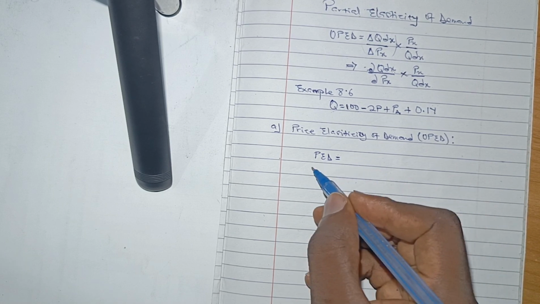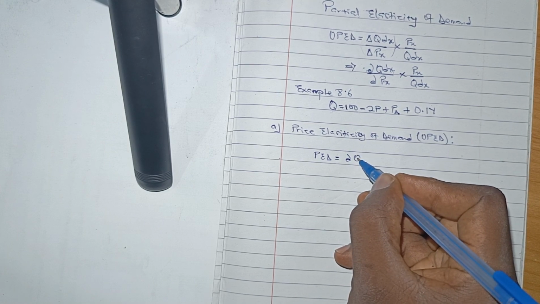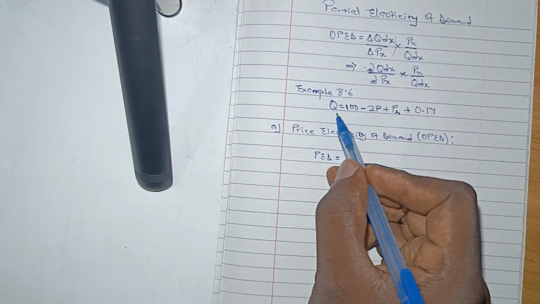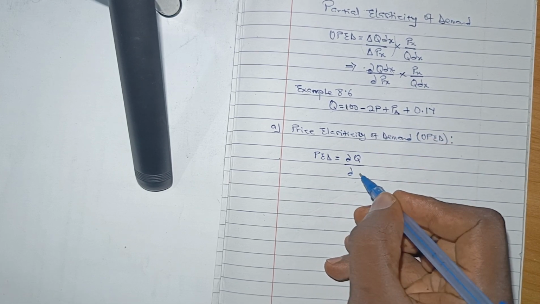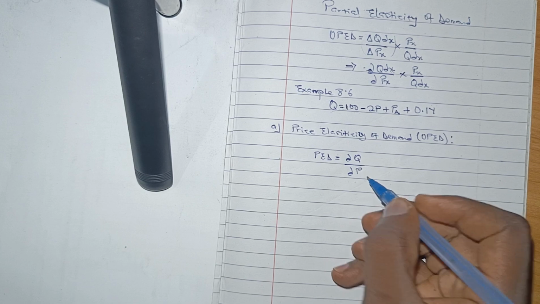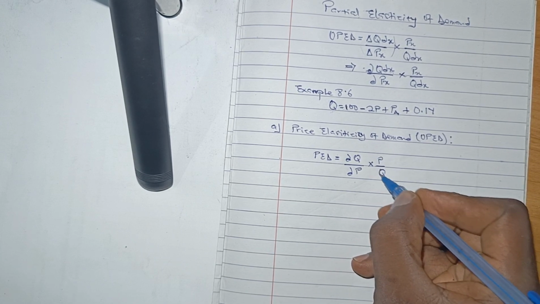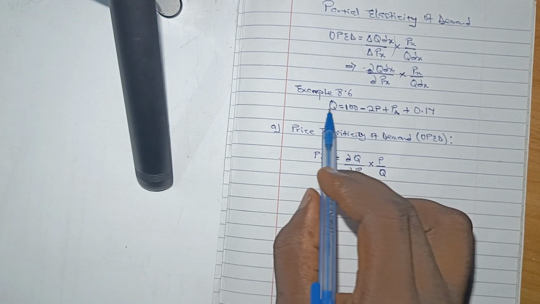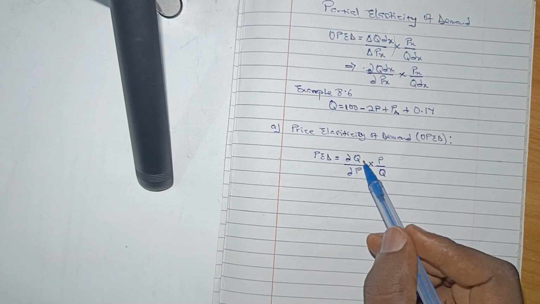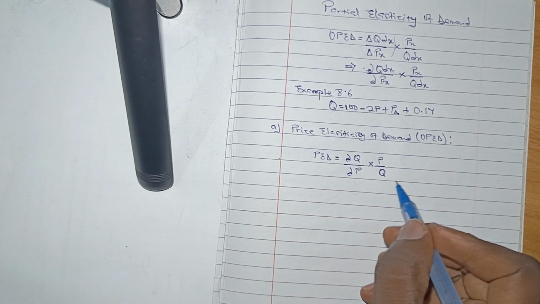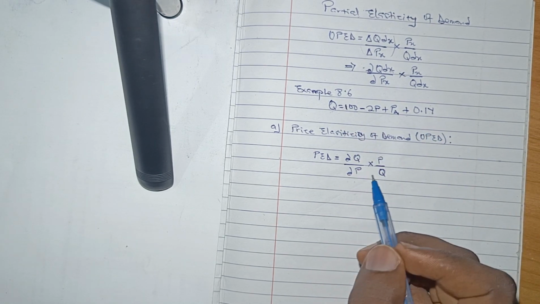So the formula says delta Q, because in this question it's Q that we are talking about, over delta P, times P over Q. According to the equation that we have here, this is what we can generate out of it. To find the delta, this is what it means: we have to go back to this equation, and wherever P is, we differentiate.